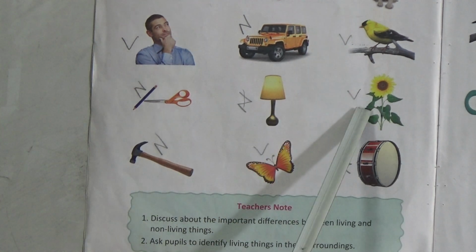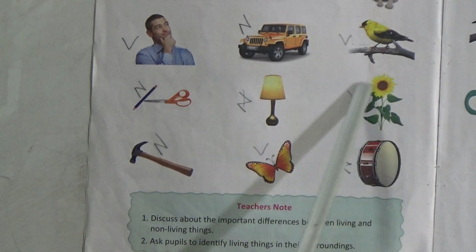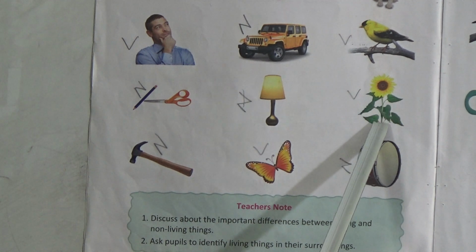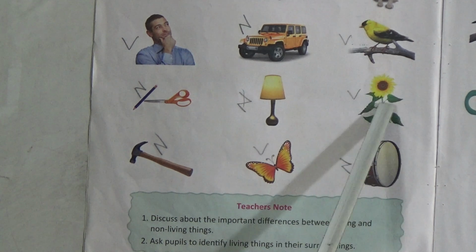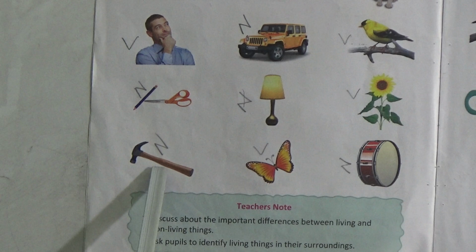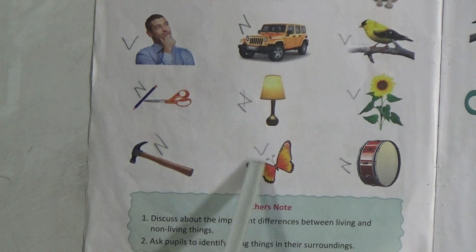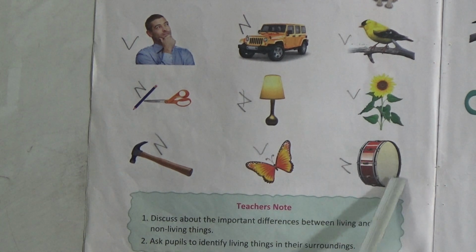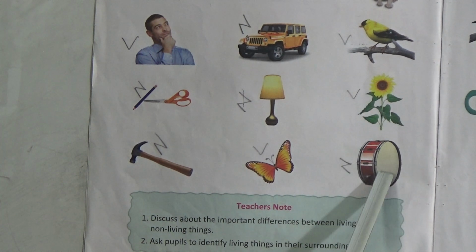Now go to the next picture. This picture is a sunflower tree. We know every tree is a living thing. So this is a living thing. Now this is a hammer. This is a non-living thing. Go to the next picture. This is a butterfly. The butterfly is a living thing. Now this is a picture of a drum. This is a non-living thing.